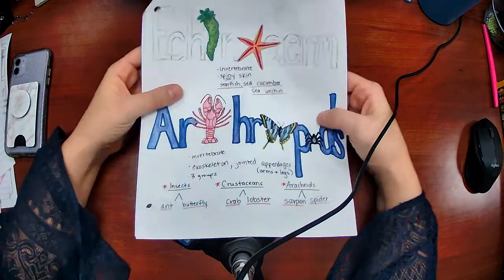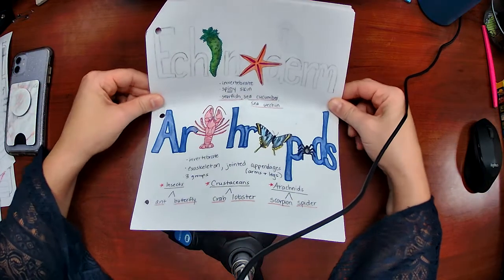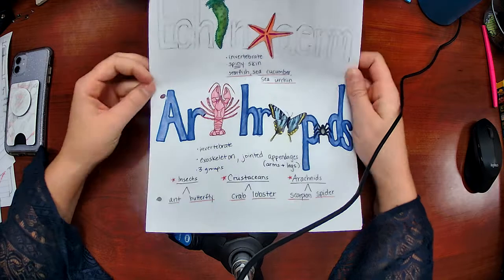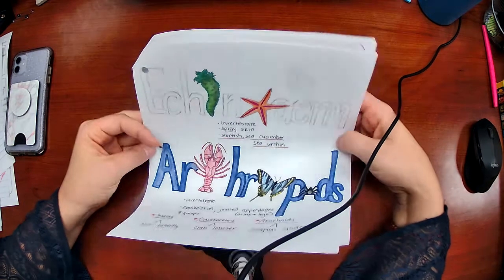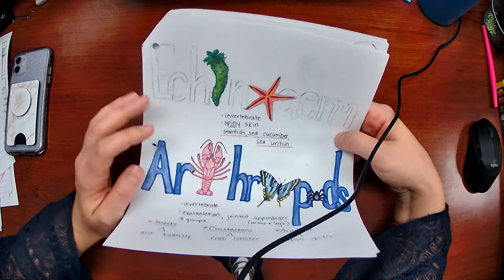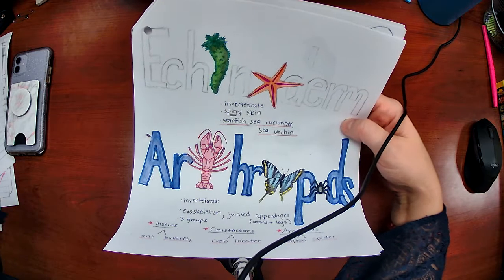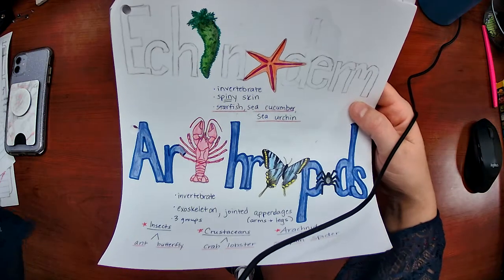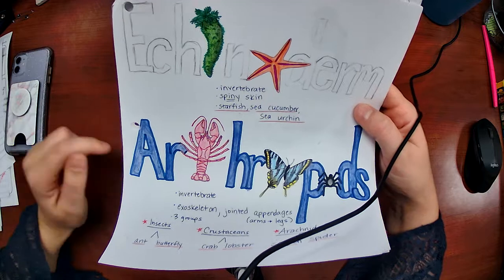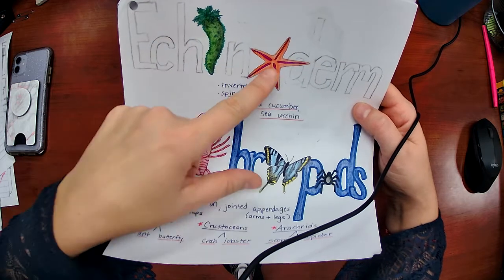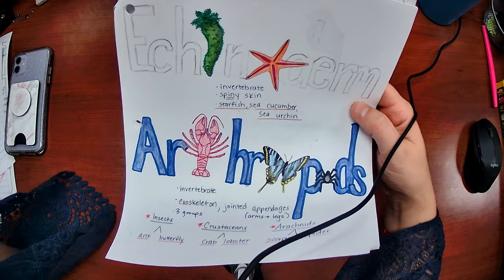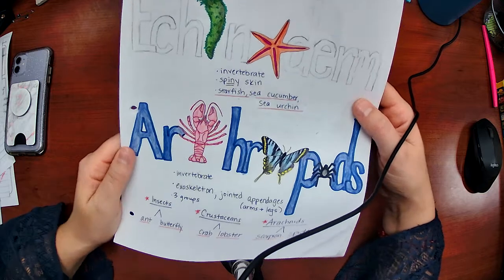Next, we have the echinoderms. These are the invertebrate animals. Characteristically, they have the spiny skin. Remember, I keep saying that echinoderm is supposed to remind you of spiny skin. Three main examples would be starfish, sea cucumber, and sea urchin. And I have the sea cucumber here representing the I, and then the starfish representing the O for echinoderm.